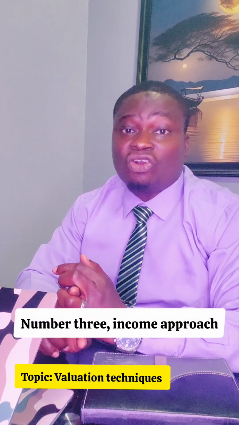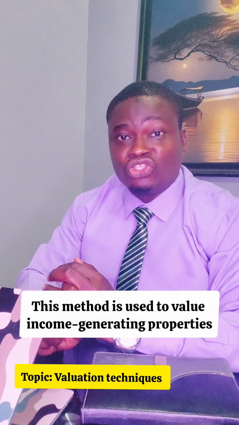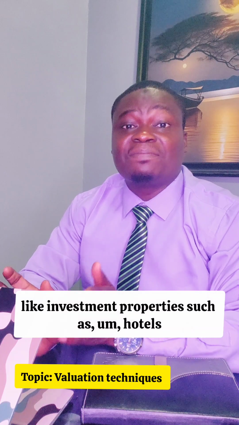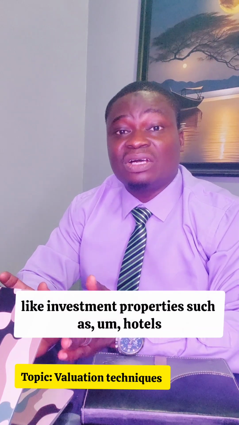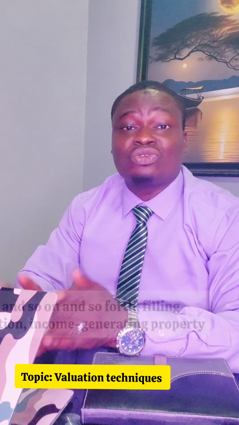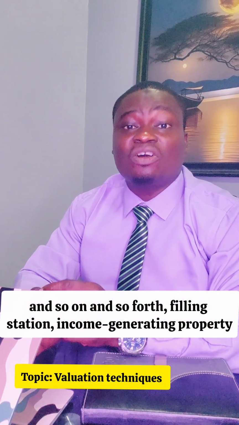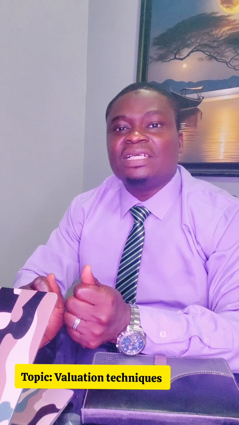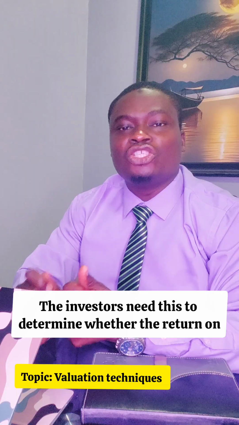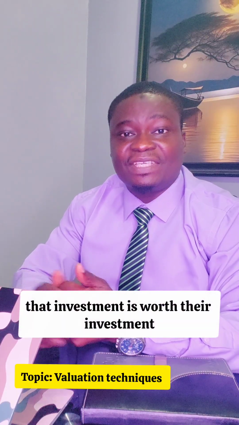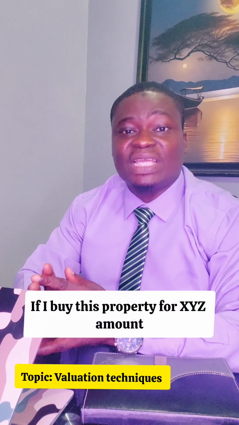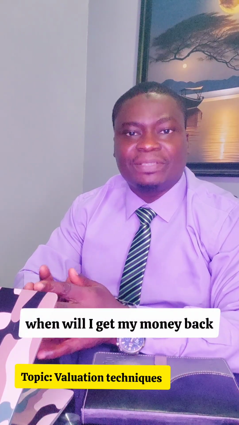Number three, income approach. This method is used to value income generating properties like investment properties such as hotels, malls, blocks of offices, and so on and so forth, filling stations, income generating property. The investors need this to determine whether the return on that investment is worth their investment. For instance, what will be the payback period? If I buy this property for XYZ amount, when will I get my money back?